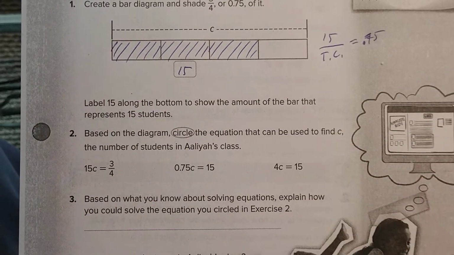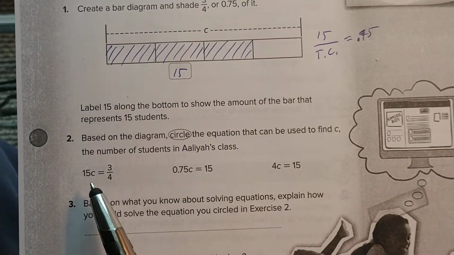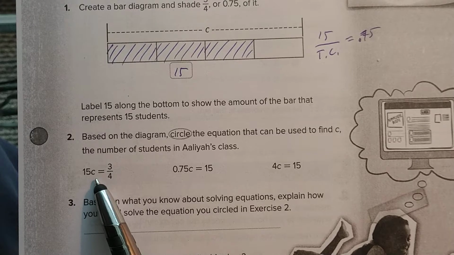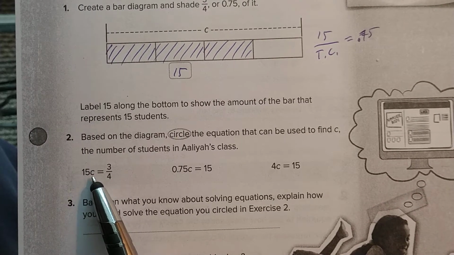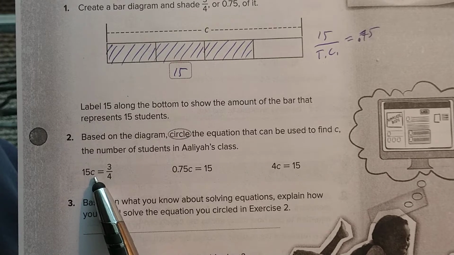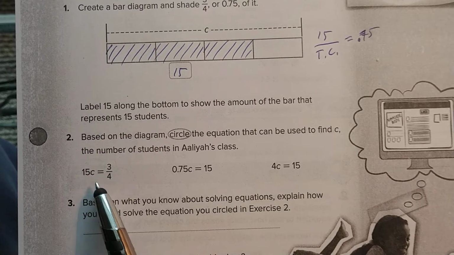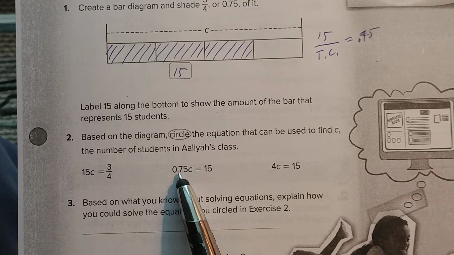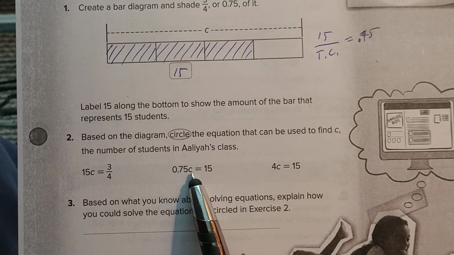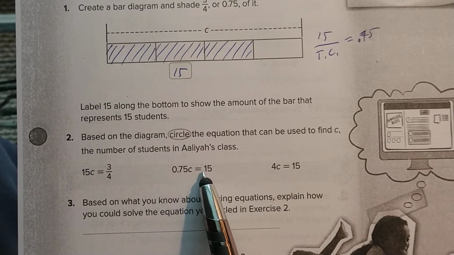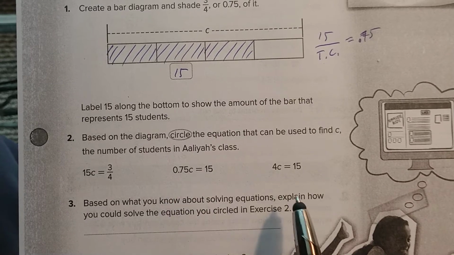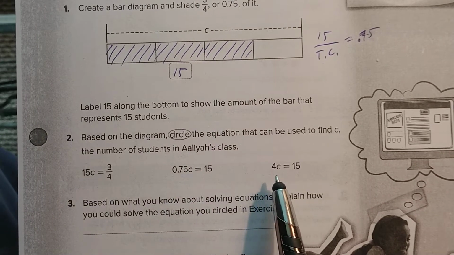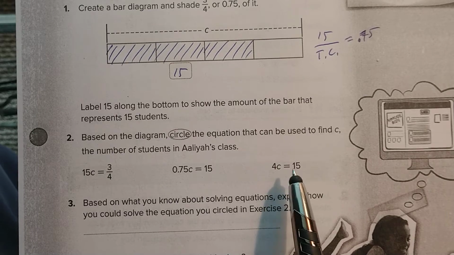So let's go down here. Let's see what these options are. If we have 15, C equals 3/4, that means if we multiply 15 times the total number of the classmates, we're going to get 3/4. Now this one here says if we multiply the total in the class by a percentage, then we'll get the number that represents that percentage. Seems pretty good. And then this last one is if we go 4 times the total number in the class equals 15.